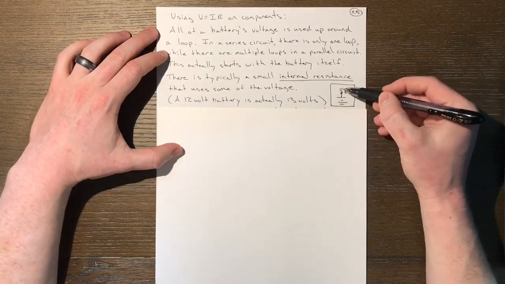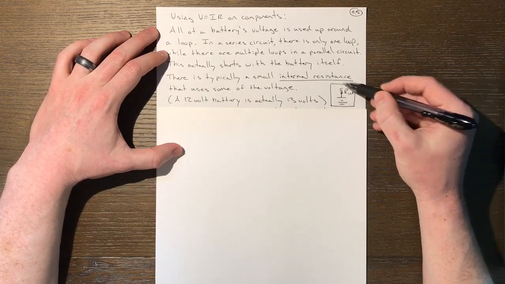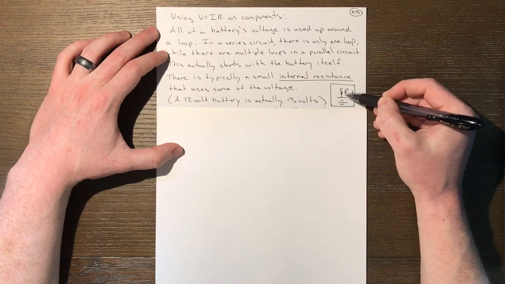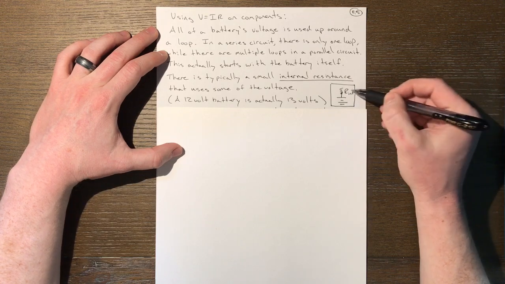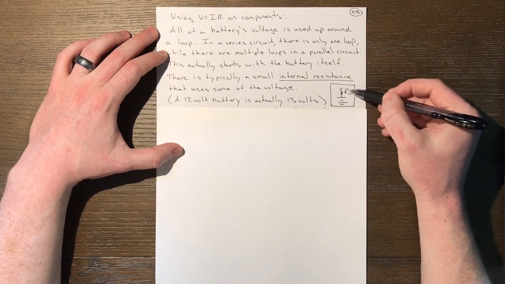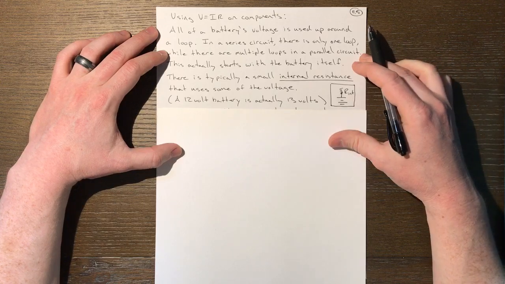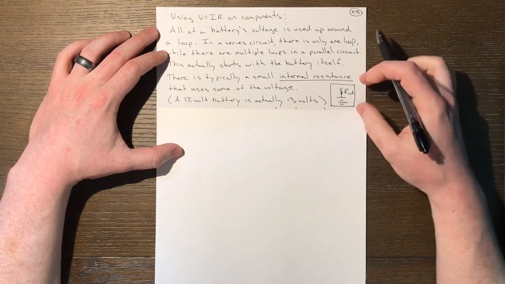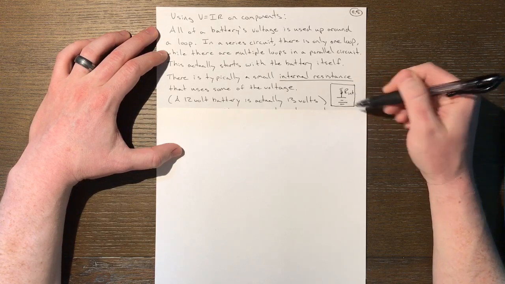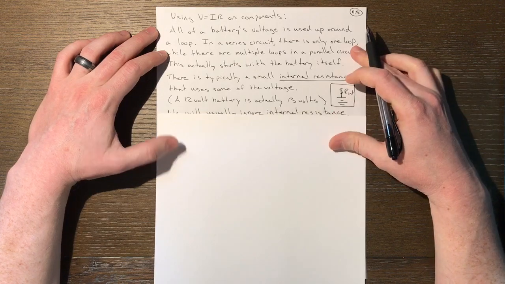And if you were to draw this in a circuit diagram, usually they box in the battery and this little internal resistor that they often label as R_int, R internal for internal resistance, and that's all in a box indicating that that resistance stays with the battery. You can't get rid of it.